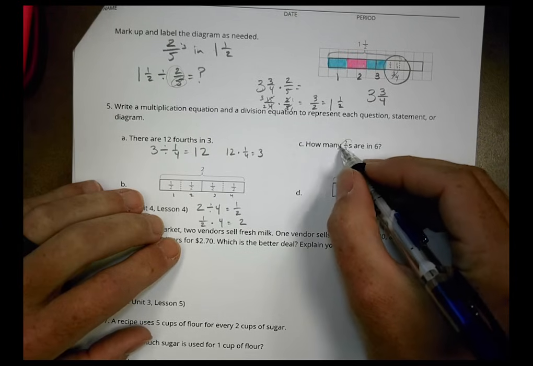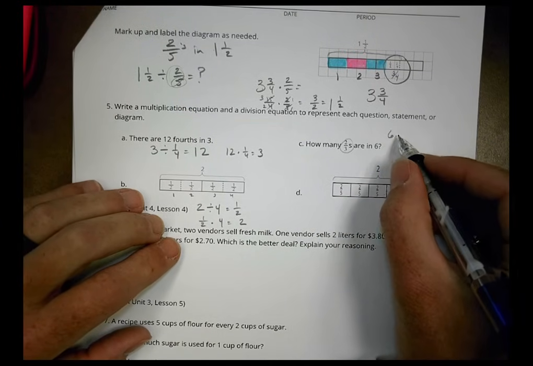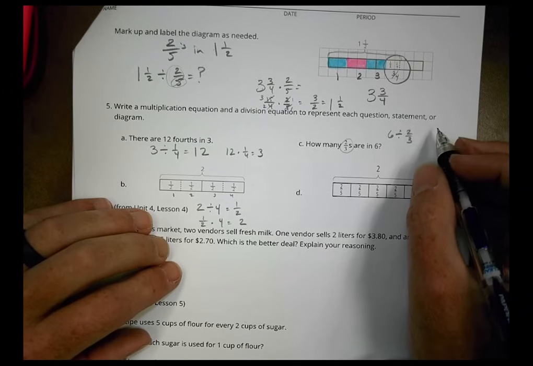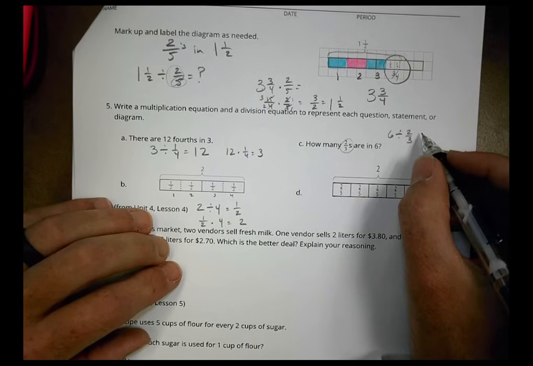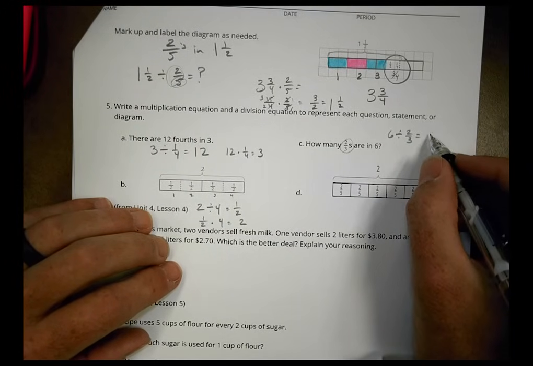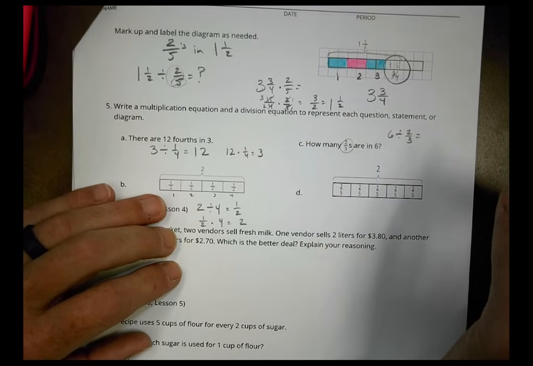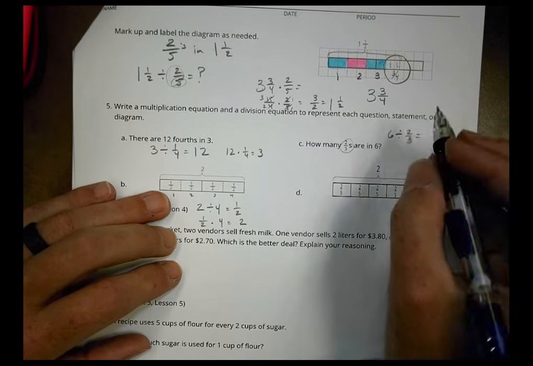How many 2/3 are in 6? That's doing a 6 and dividing it by 2/3 to find out what that's going to be. And in our case here, 6 divided by 2/3 is actually going to be equal to 9. Okay, is there a way to show that there? Yeah, we can do that.